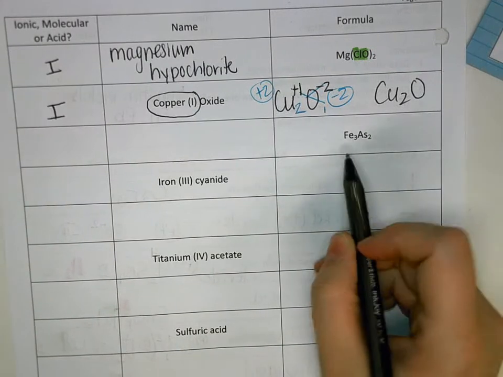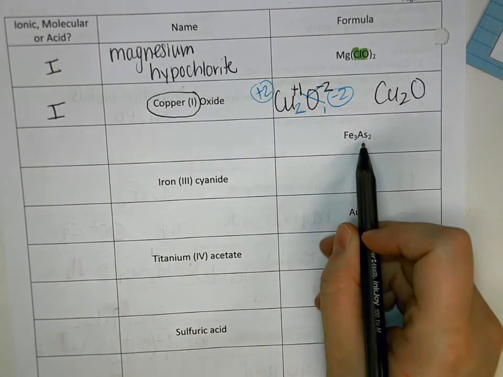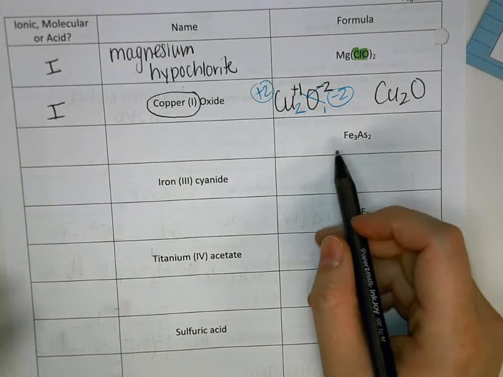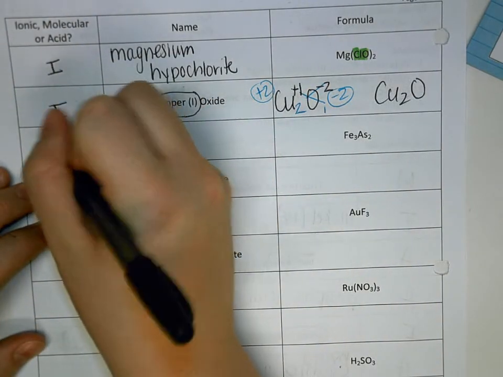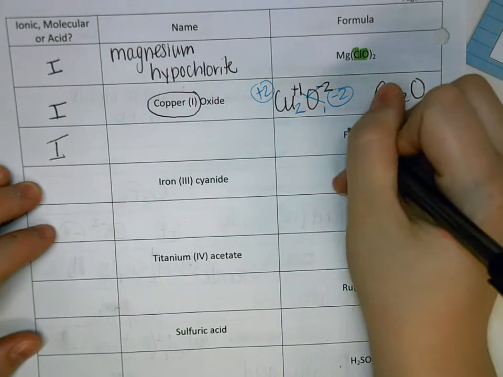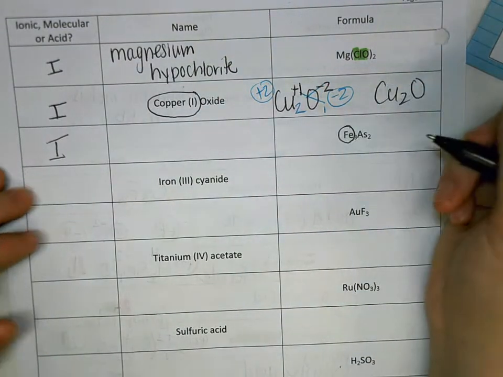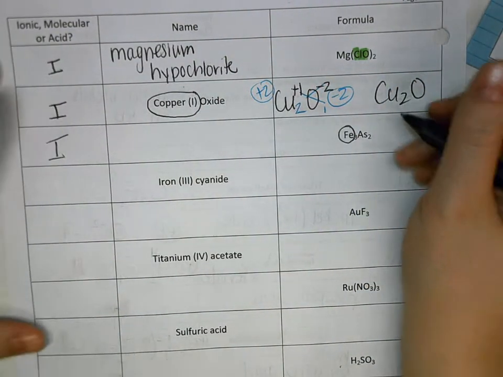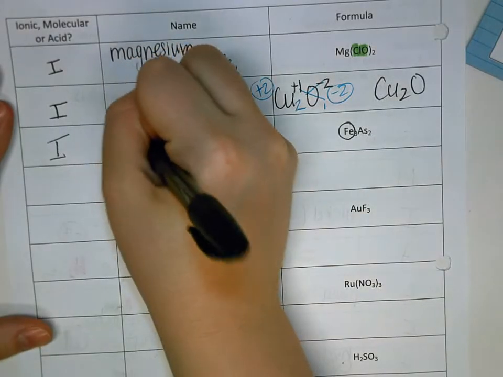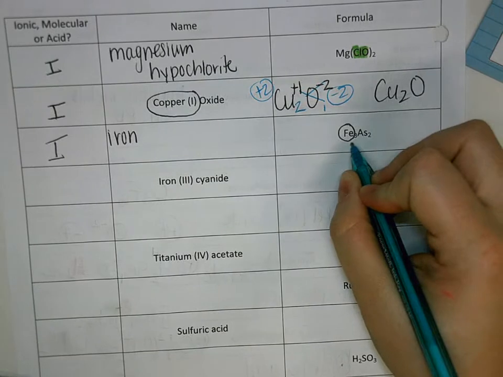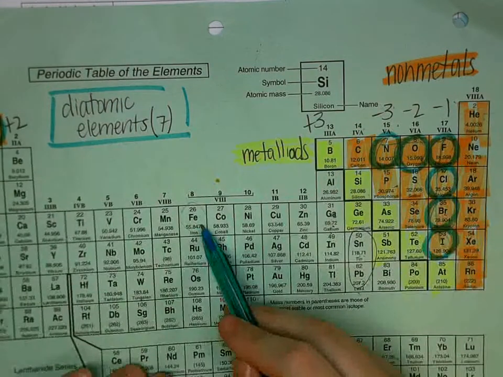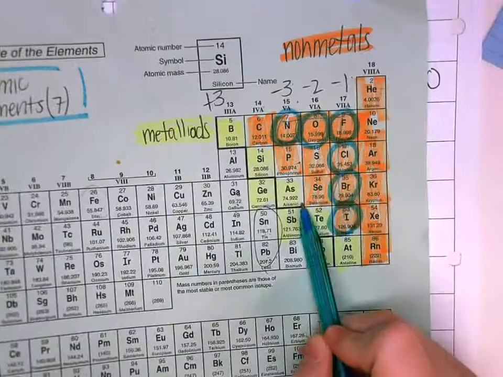Next, I have iron and arsenic. So iron is a transition metal, arsenic is a nonmetal. So this one's going to be ionic. So I don't know the charge of iron, which means that I've got to figure out what it is and indicate that with Roman numerals. So the charge on iron, I don't know, but the charge on arsenic I do know. The charge on arsenic is -3.